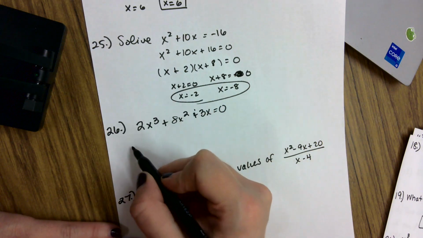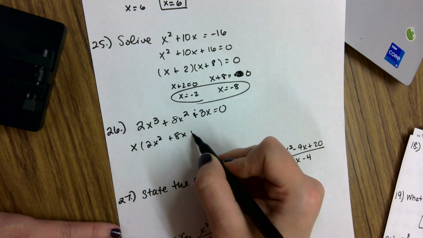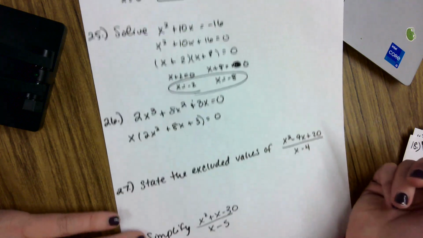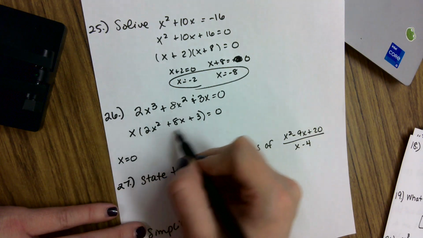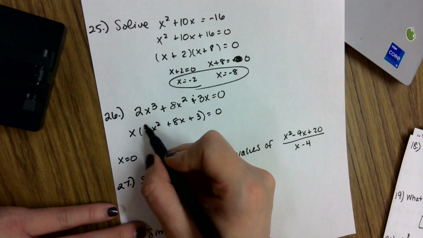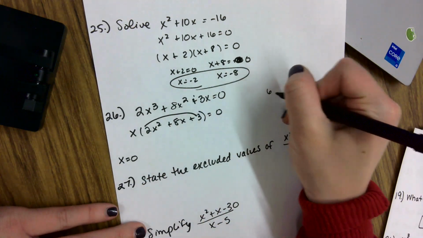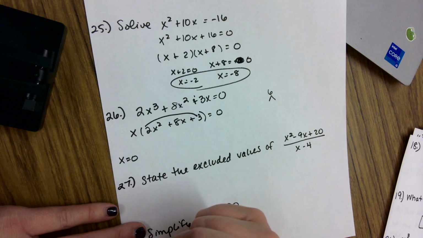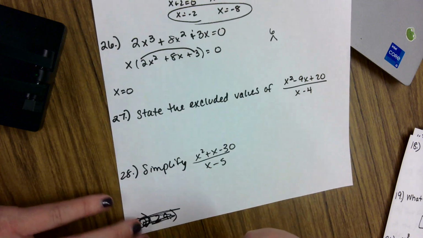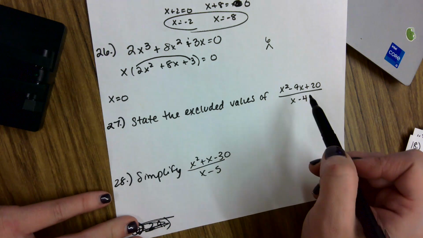Here, is there a GCF? They can take out an x, so you're left with 2x squared plus 8x plus 3 equals 0. Once again, this will be multiple choice. Here we have to factor. So we can use our method here of 2 times 3, which is 6. Are there factors of 6 that give you 8? No, there are not. So this one is unfactorable. So no solution.